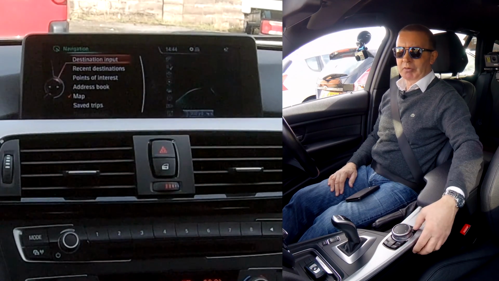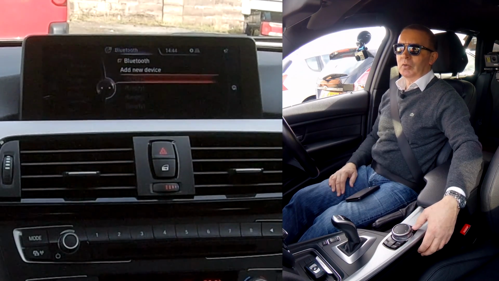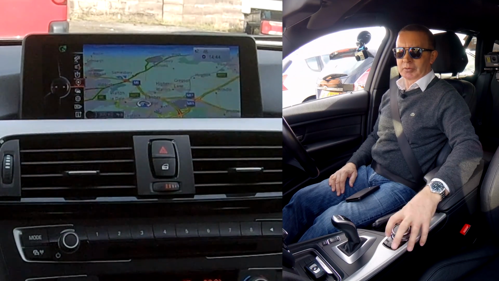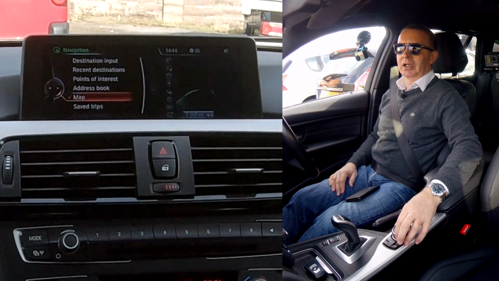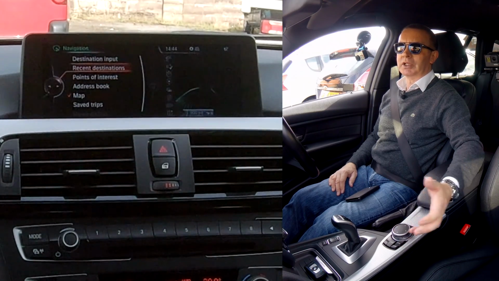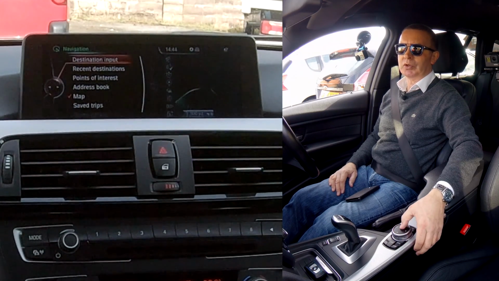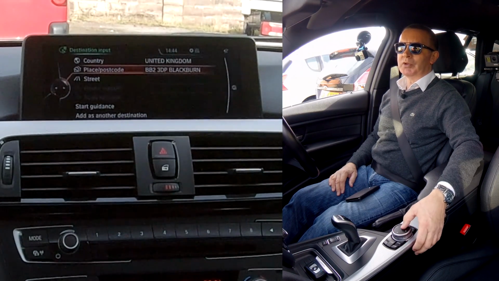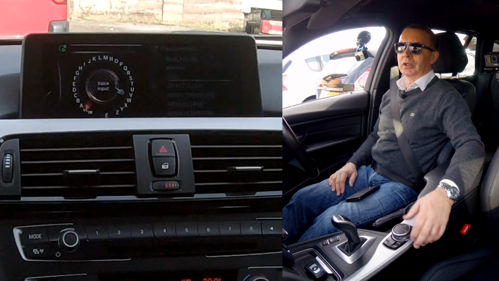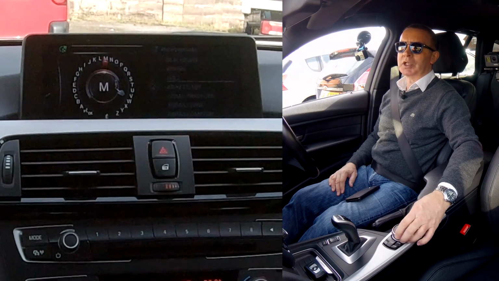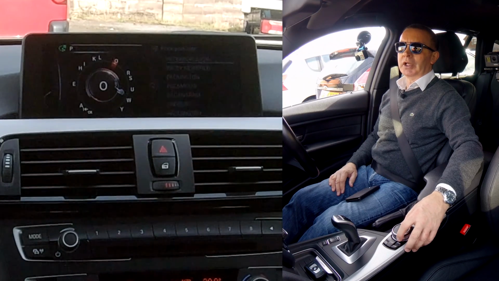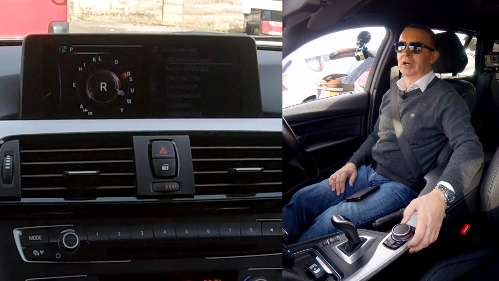So we'll just go back. That's what you had. You click nav, brings up the screen, click nav again, and then up to recent destinations or destination input, place and postcode, and then it's a thumb wheel, which I think is pretty good actually. So we're Grosvenor Garage, Chorley Road, Preston, PR.